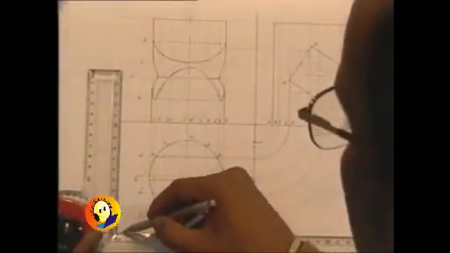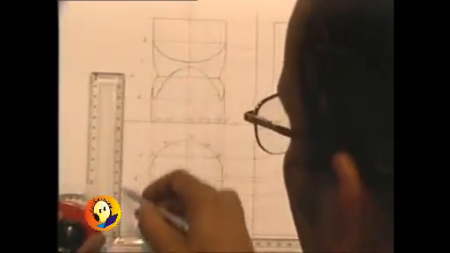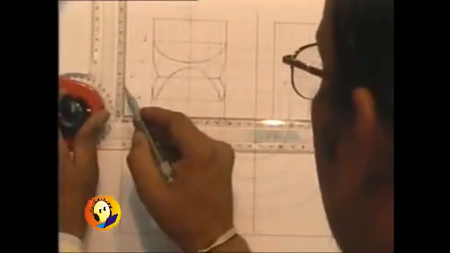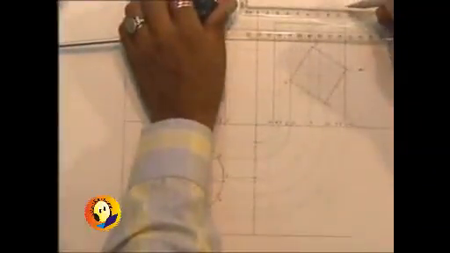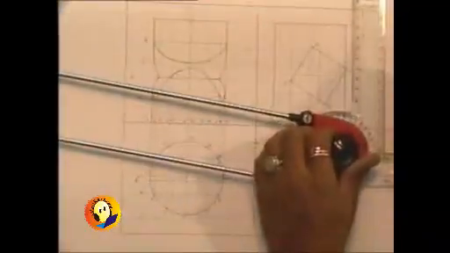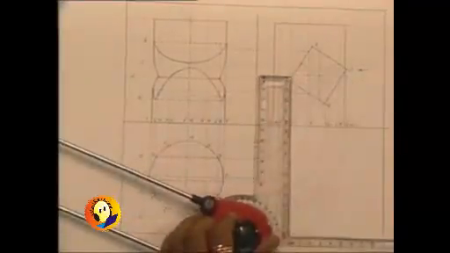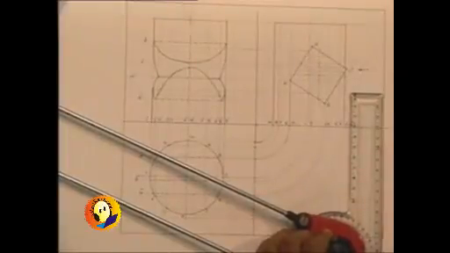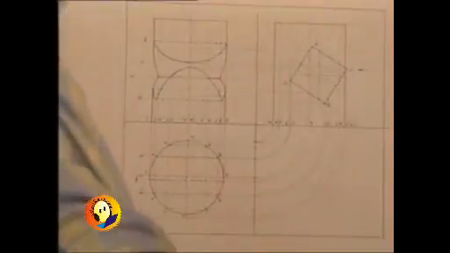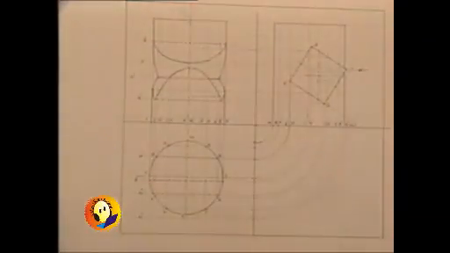Dimensioning in this case will be simply related to the diameter of the circle and side of the square, as well as the distance between the axis of the cylinder and that of the square hole. No other dimensioning is required. Here the square prism is not to be shown, and the problem will be completed.